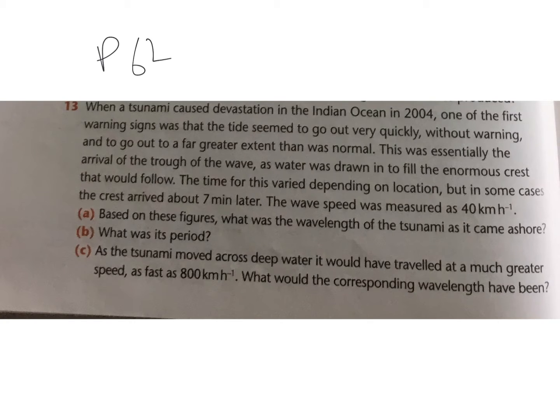So it starts off by telling us what happens in 2004, which is good background knowledge. One of the first warning signs was that the tide seemed to go out very quickly, and there's videos of this online that are maybe worth watching. You can see on the coastline all the water just disappears, all the water just gets sucked out to sea without warning, and obviously to a much greater extent than normal.